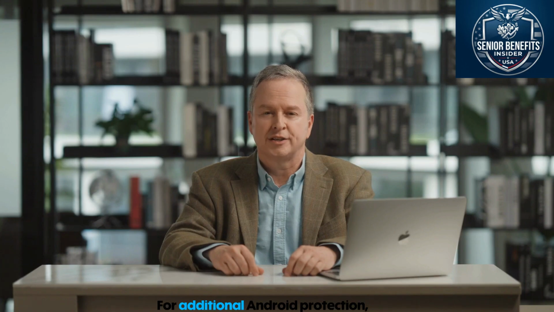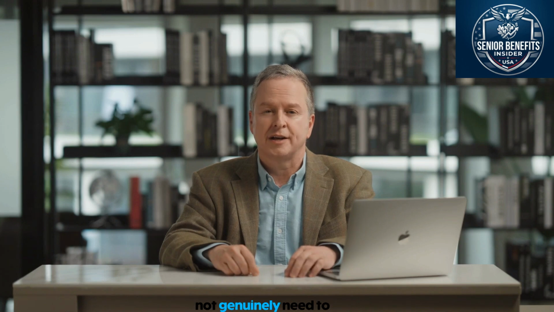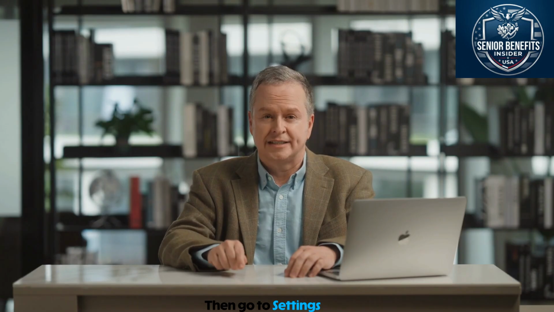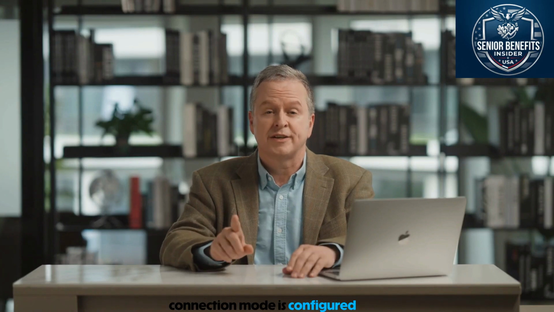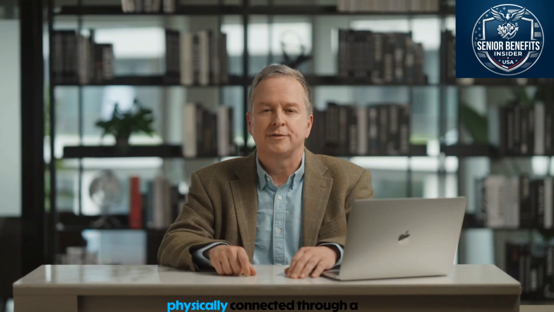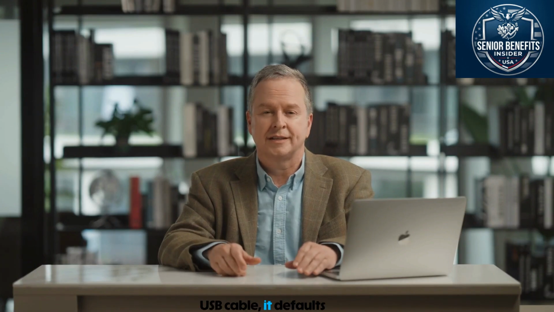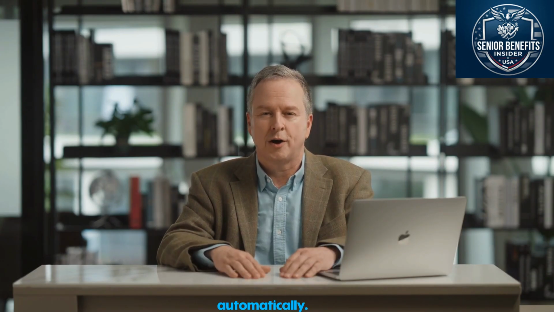want it to be. For additional Android protection, go to Settings and tap Privacy, then tap Permission Manager. Go through every permission category and revoke access for anything that does not genuinely need to be active. Then go to Settings and tap Connected Devices or USB Preferences depending on your device. Make sure the USB connection mode is configured as charging only rather than file transfer or MTP. This ensures that whenever your Android phone is physically connected through a USB cable, it defaults to charging behavior only and does not open up data access channels automatically.